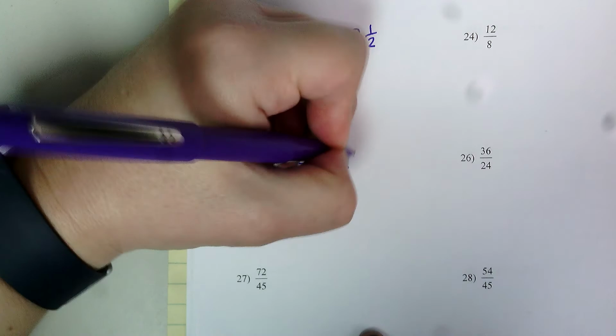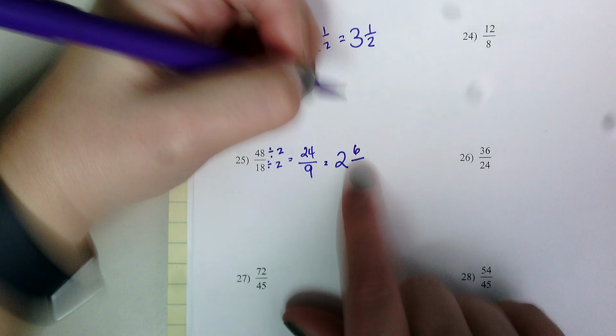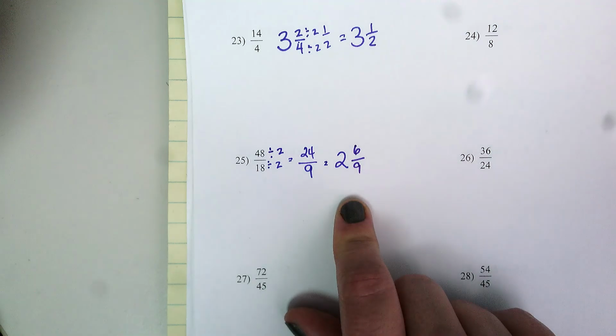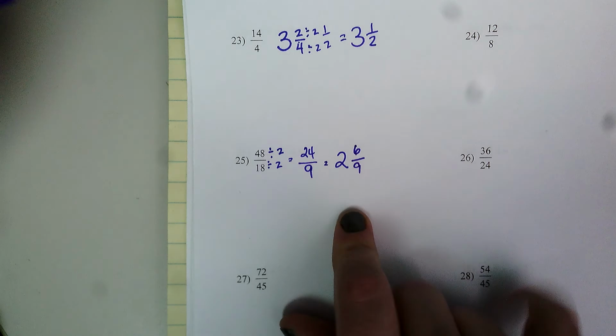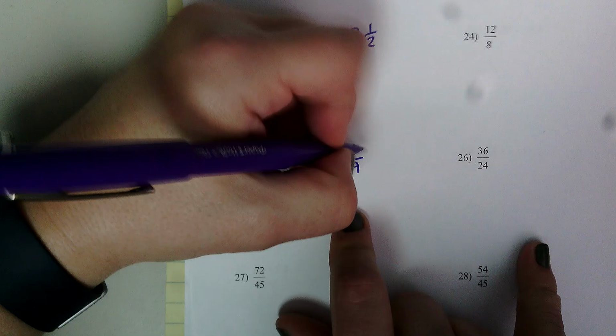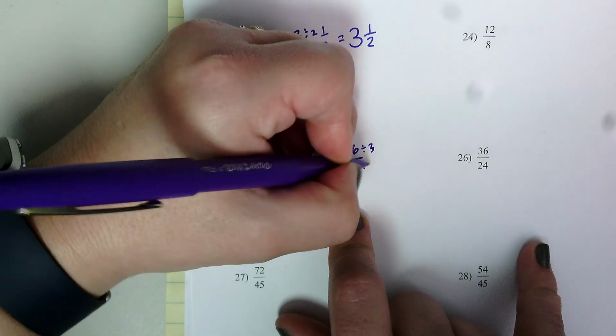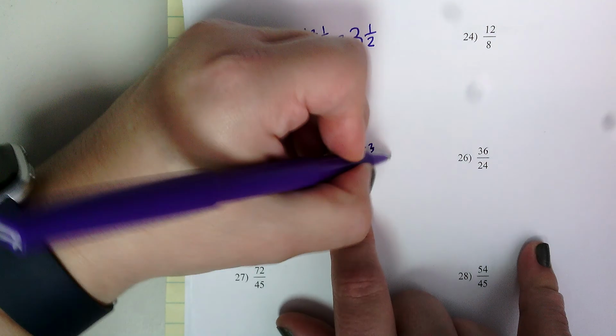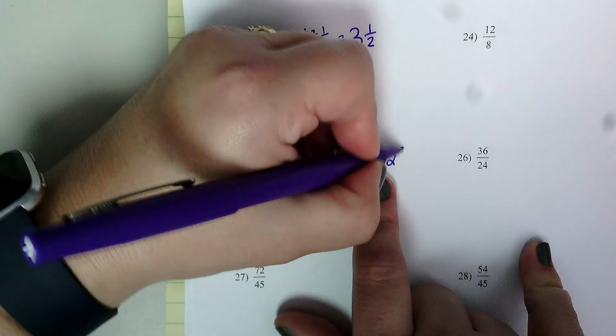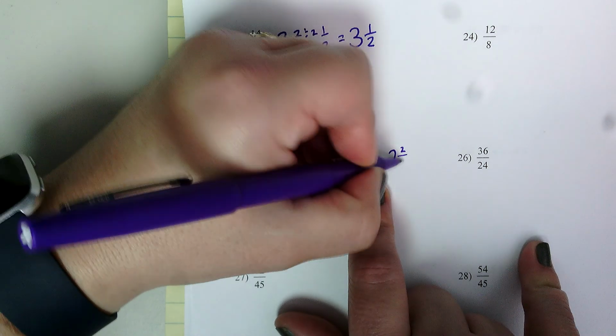That gives me 6, and then my denominator stays the same, 6 ninths. That 6 ninths can also simplify. You can divide 6 by 3, and 9 by 3. 6 divided by 3 is 2, and 9 divided by 3 is 3.